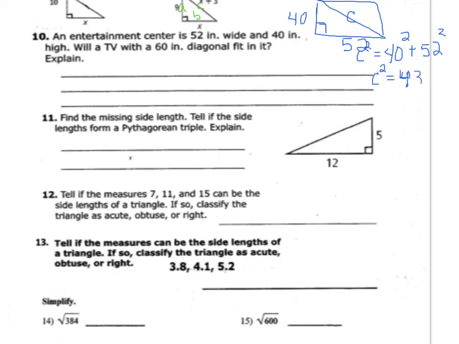4,340. And then you get the square root of that. When you take the square root of 4,340, that gives you 65.88 when you round it off to the hundredths.